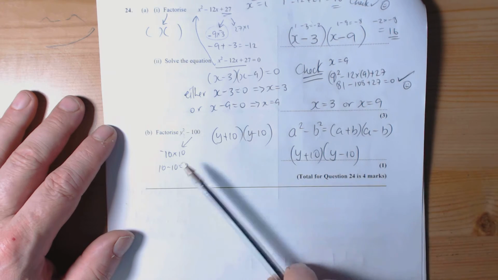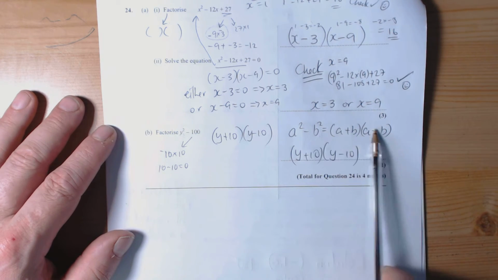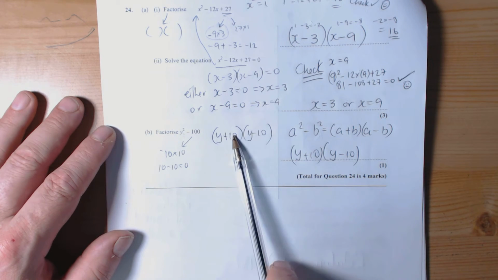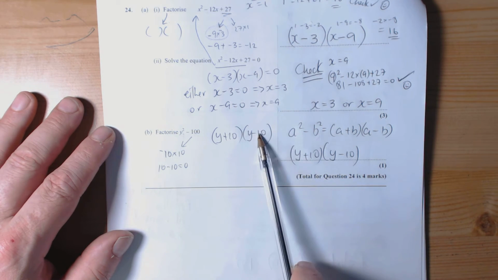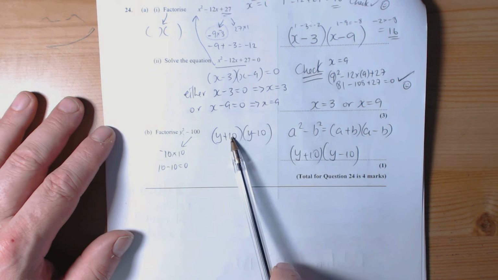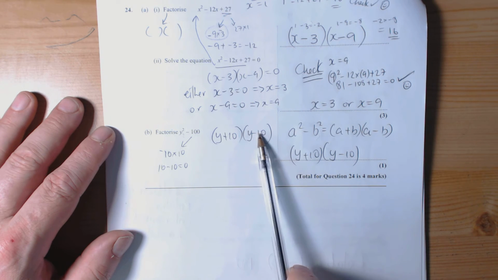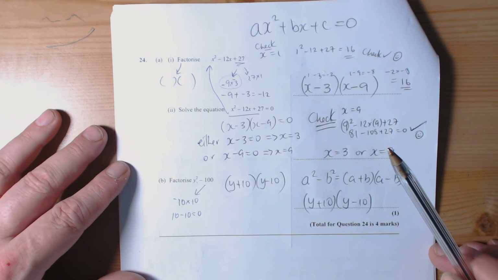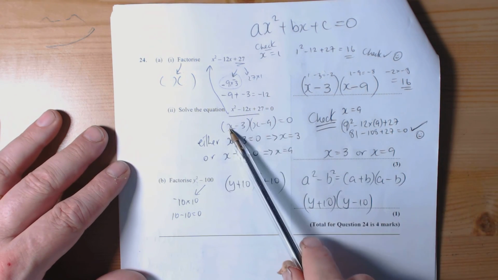It's only worth 1 mark though, so really it's about the difference of two squares, and recognising that if you square root both of those, that's what goes inside the brackets. One's a plus, one's a negative, because you'll end up with 10 take away 10, which is 0 y's. Okay, so that's a little bit on quadratic factorisation and solving equations using a factorising technique.